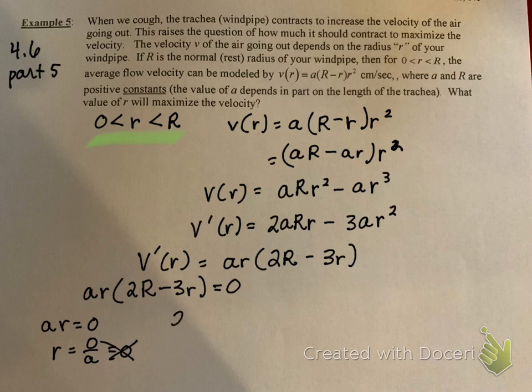So let's look at the other one. 2 big R minus 3 little r equals 0, and I'm trying to solve for little r. So I get negative 3 little r equals negative 2 big R. So r equals negative 2 big R over negative 3.